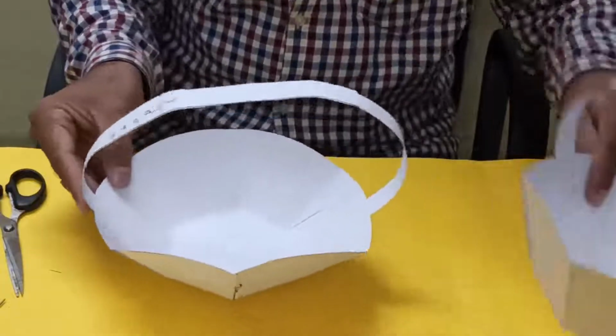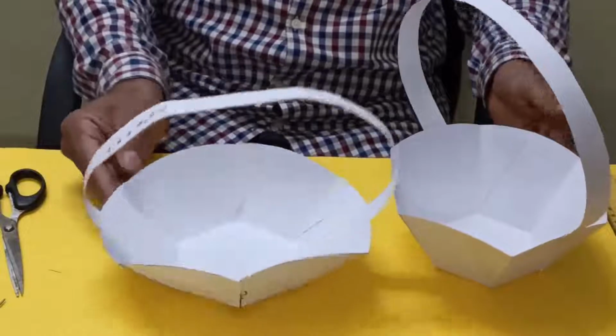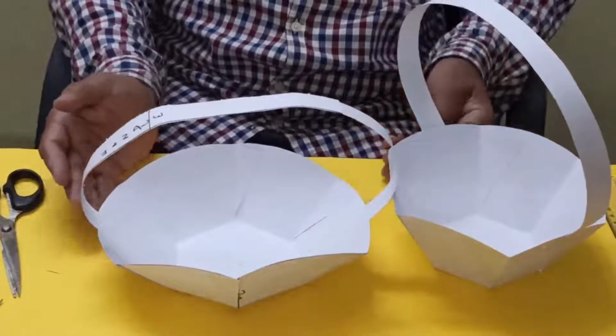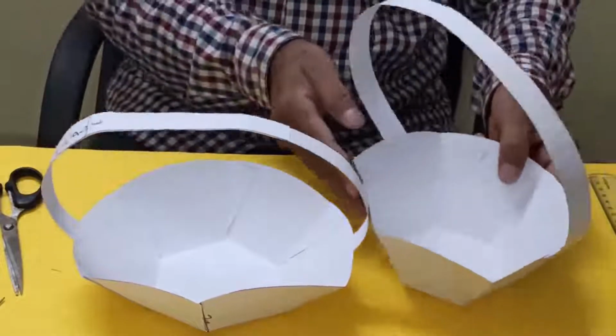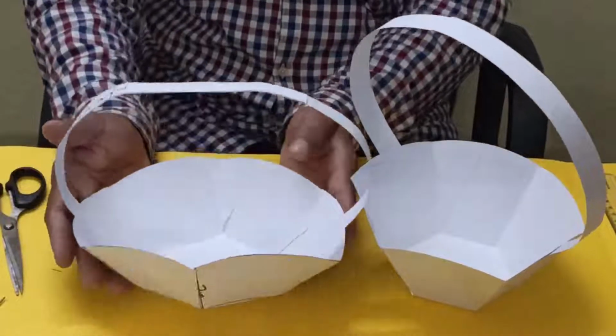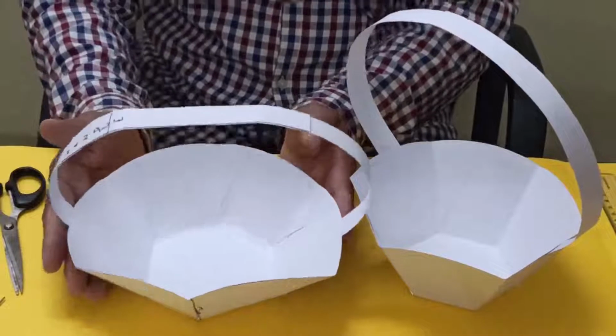So this way you can make your flower basket by changing the border, 1 centimeter, 2 centimeter. You can get this much elevation. If you take border 1 centimeter, then you will get like this.